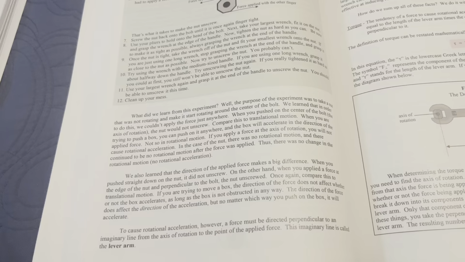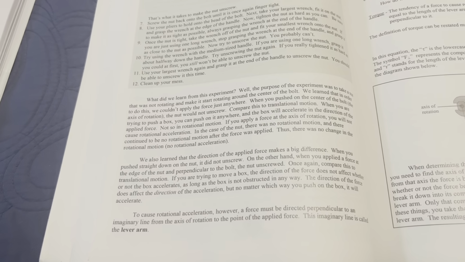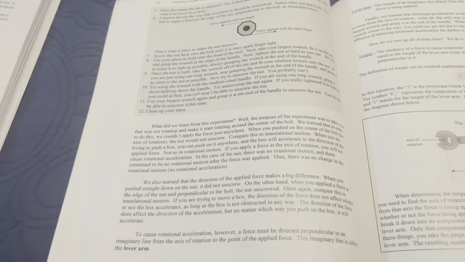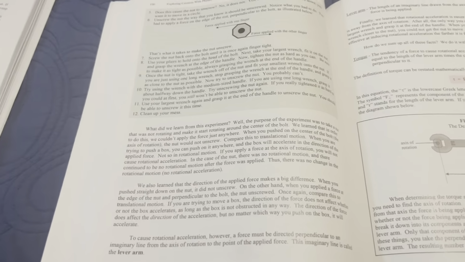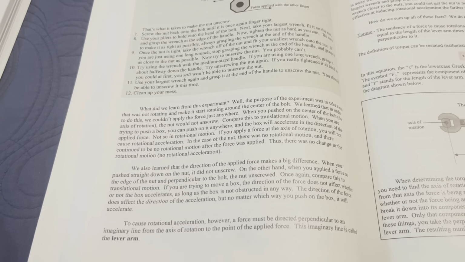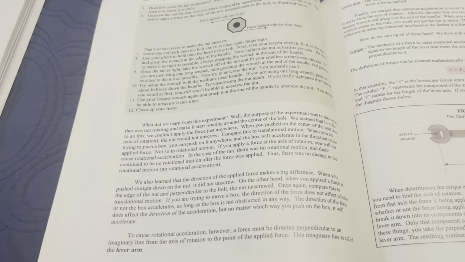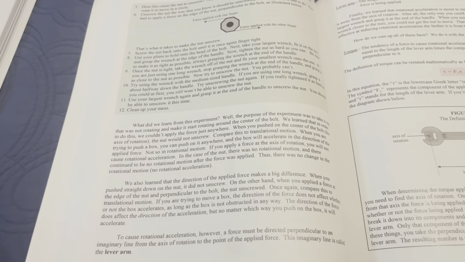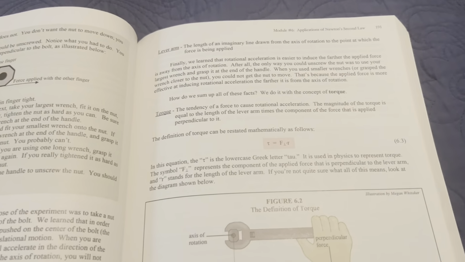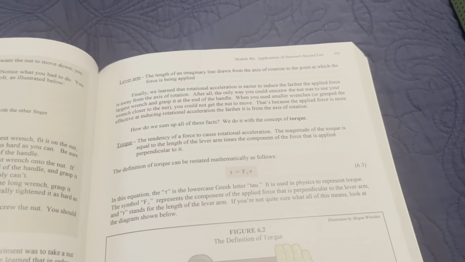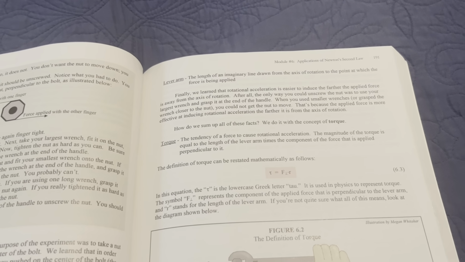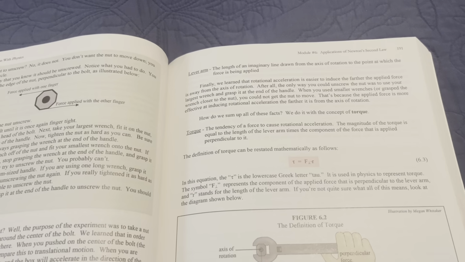Okay, so jumping into Module 6, where we left off in class, we had just finished Experiment 6.2. The biggest takeaway is that you need to understand that to cause rotational acceleration, a force must be directed perpendicular to the line from the axis of rotation to the point of the applied force, okay? And this imaginary line is called the lever arm. So make sure you understand this. The length of the imaginary line drawn from the axis of rotation to the point at which the force is being applied, that's the definition of the lever arm.